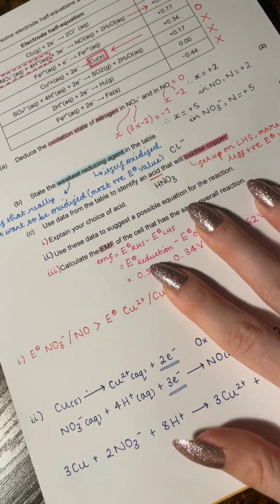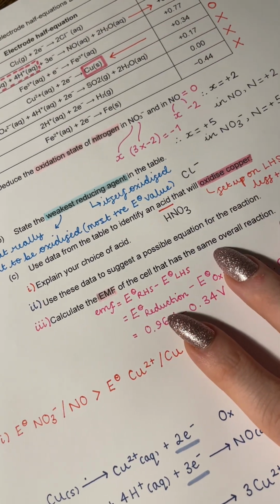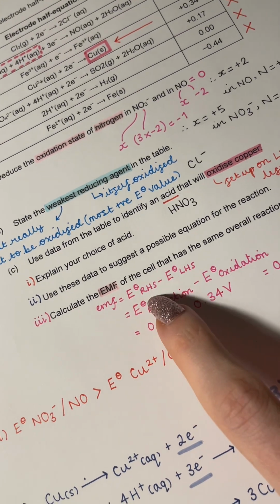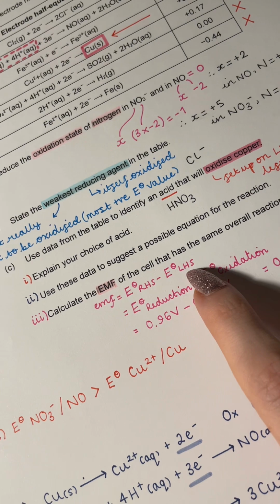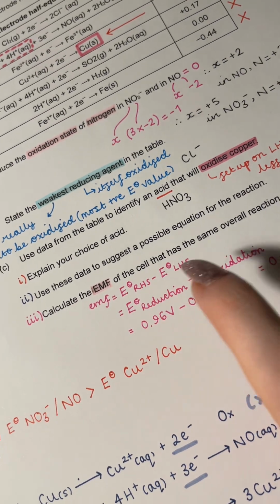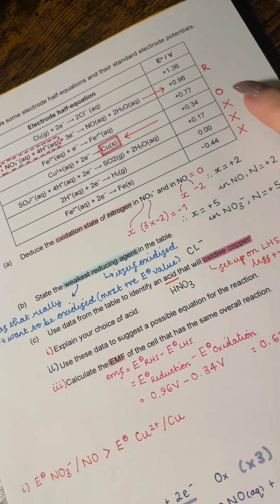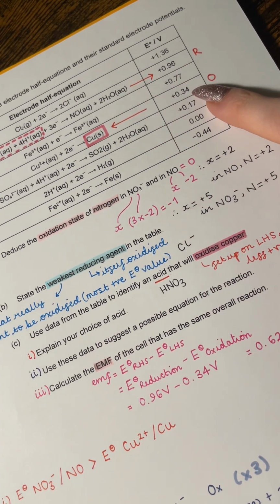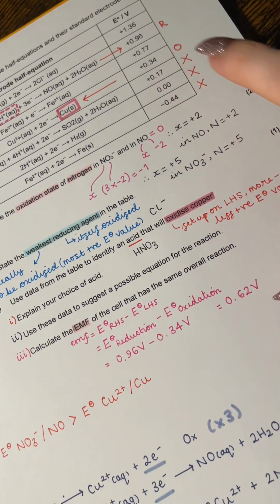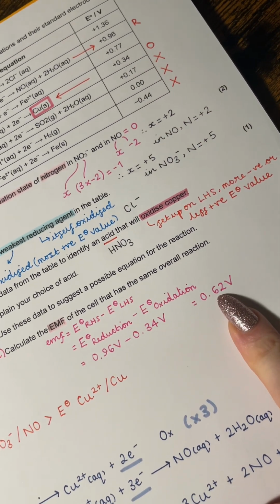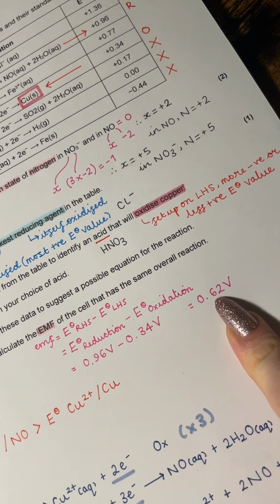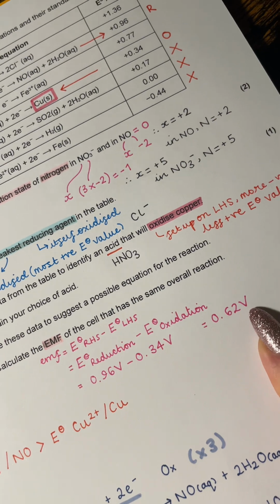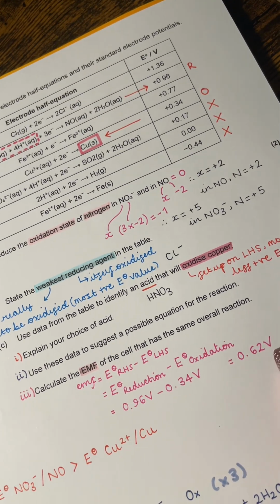And then the final thing we're asked to do is calculate the EMF of the cell that has that reaction. So to calculate EMF, we use the standard electrode potential for the right hand side minus the left hand side. So the right hand side is where reduction occurs and the left hand side is where oxidation occurs. So we're going to do positive 0.96 take away positive 0.34, which I think gives me a value of 0.62 volts. That's positive. That means that the redox reaction will be occurring as we have set it up here in this question.